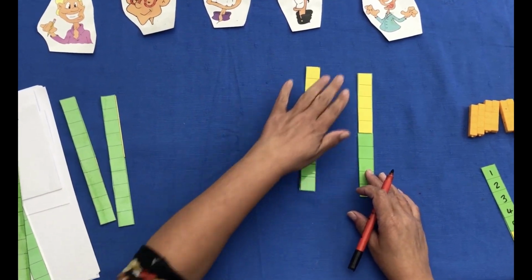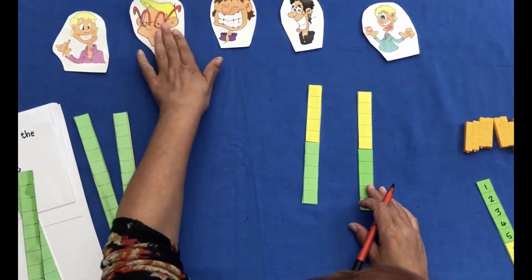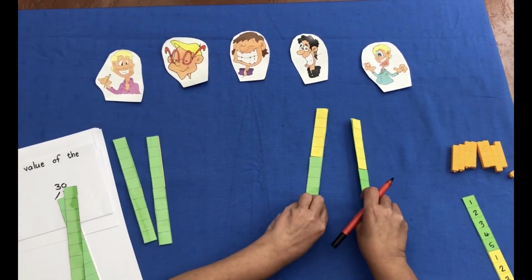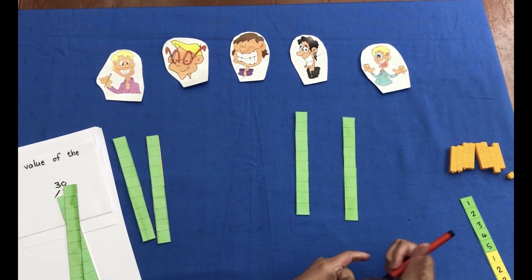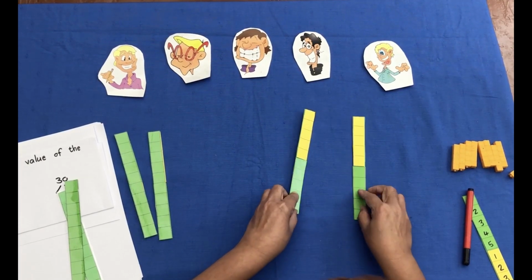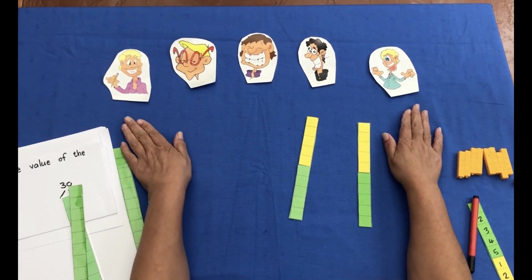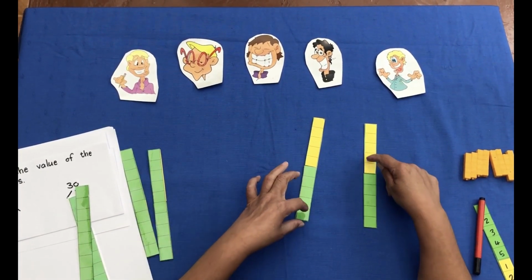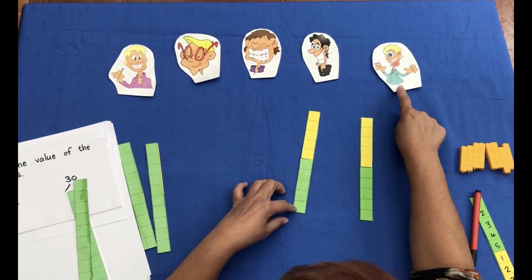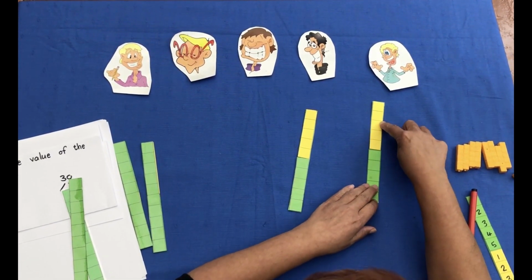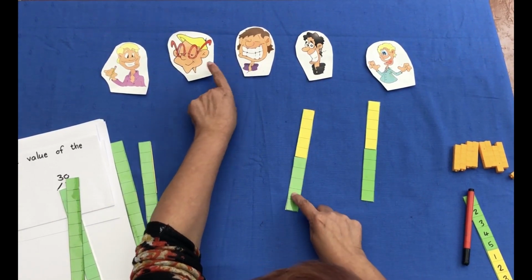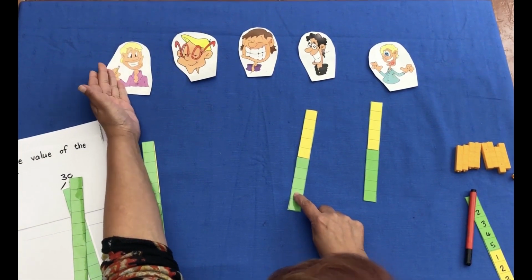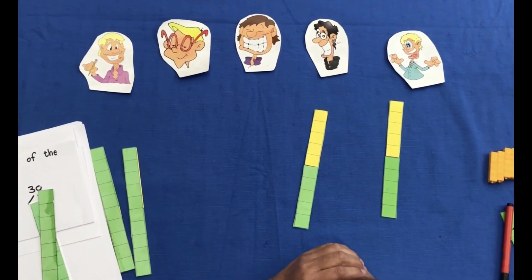So here I have 5 friends there, 1, 2, 3, 4, 5, and I have 20. So I'm going to share 20 equally amongst these 5. Now I have 5, a 5, a 5, a 5. I can give each one 5. That one gets a 5, this one gets that 5, this one gets that 5, and that one gets that 5, but then this one gets nothing. So I'm going to show you how to do division by 5.